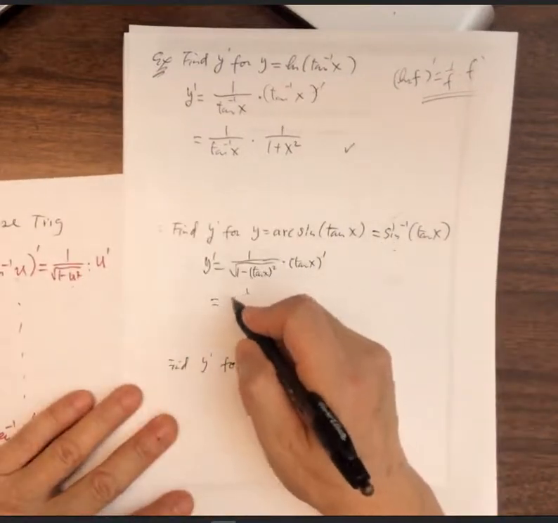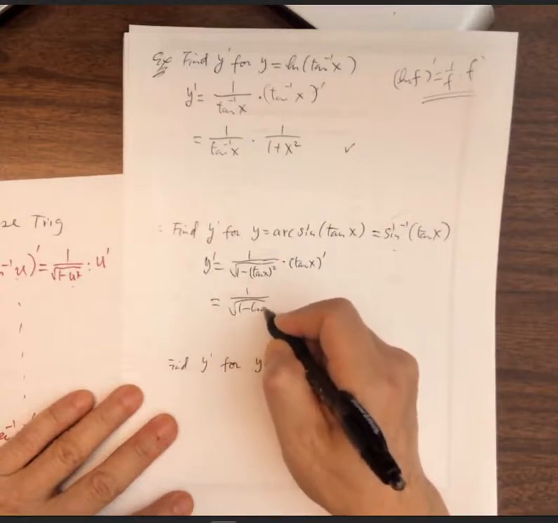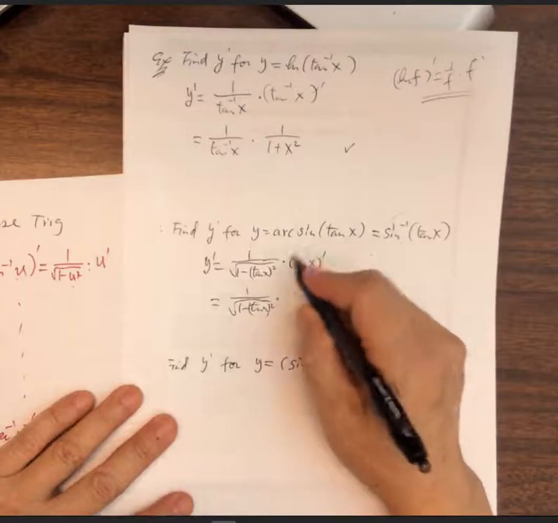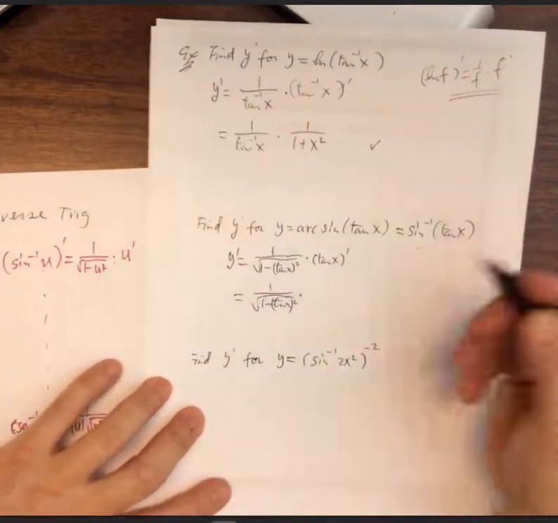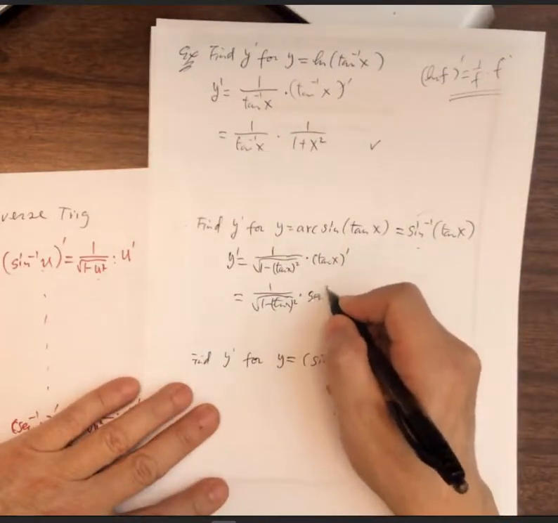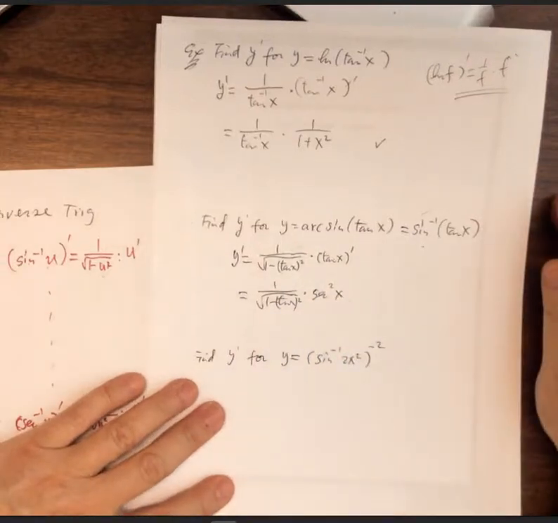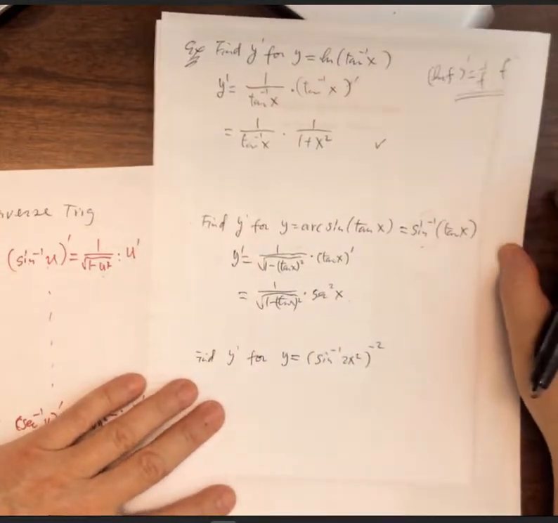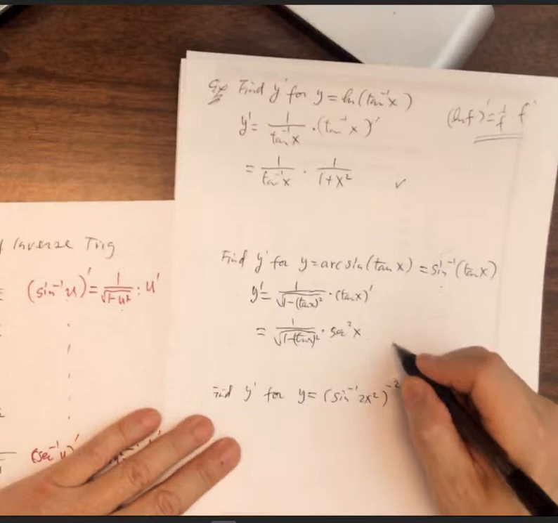Next, we take care of the detail, the leftover derivative of tangent. Well, this is nothing new. The derivative of tangent is secant squared.